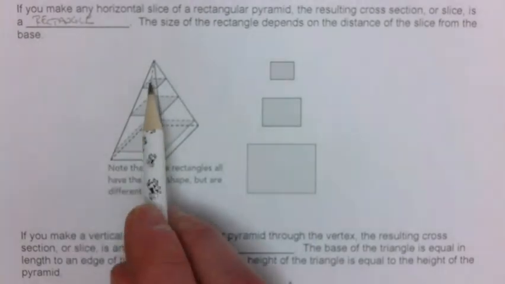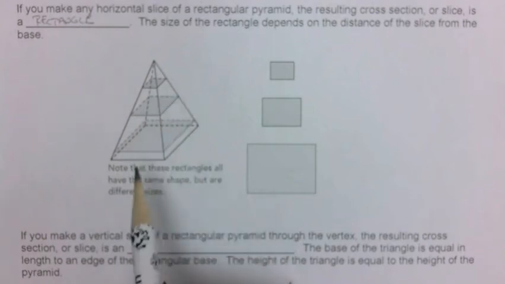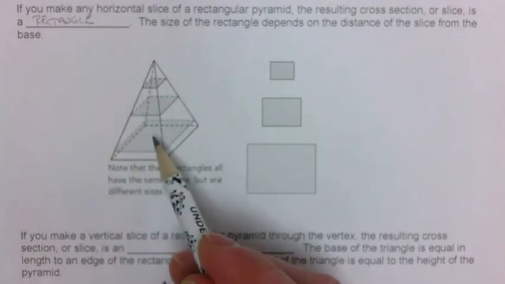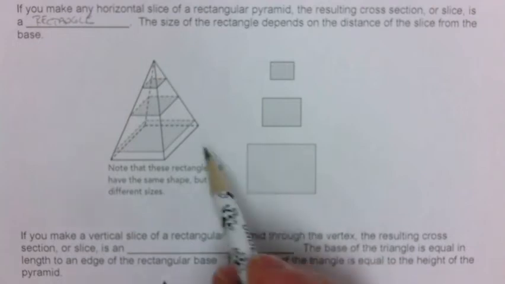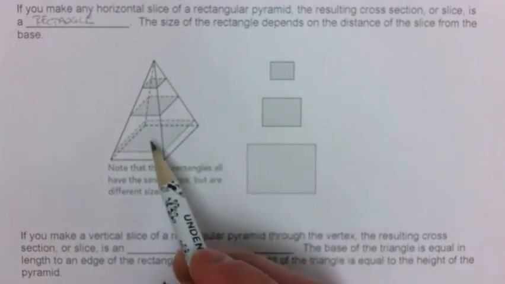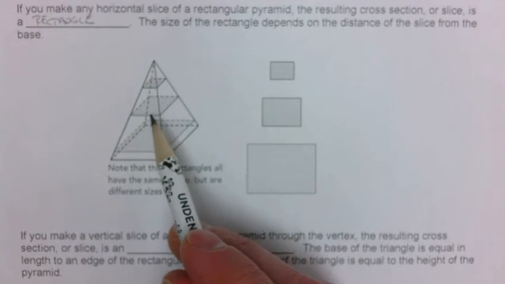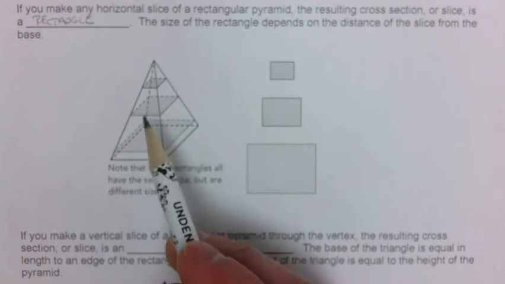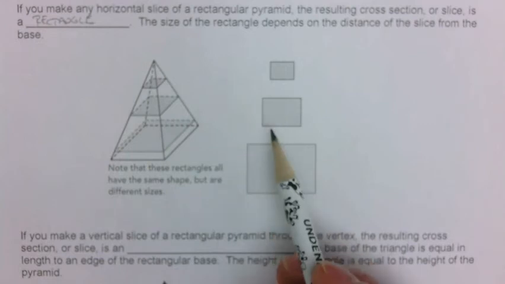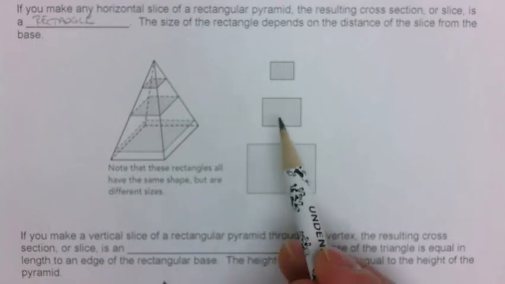So you can see here on this pyramid, I've done 3 different slices. If I slice close to the base, I get a rectangle that's similar in size. It's a little smaller, but it's close to the same size as the base. If I cut up a little bit higher, so this maybe looks like I've gone halfway up, if I slice here, well, once again, I'm going to get a rectangle, but notice that the size of the rectangle has gotten smaller.